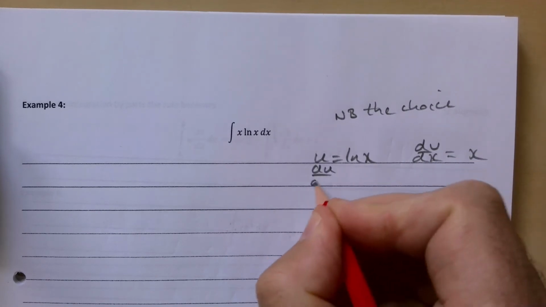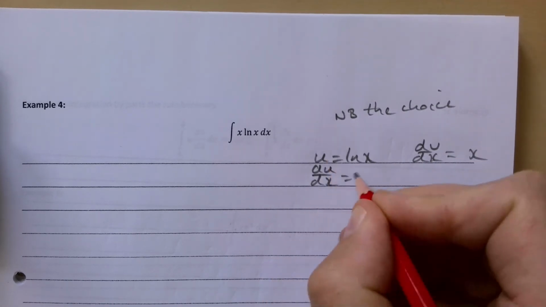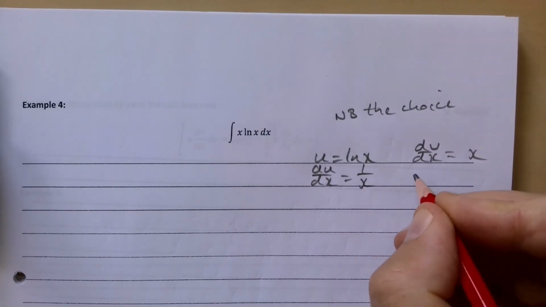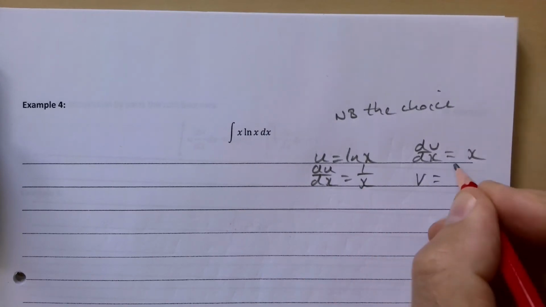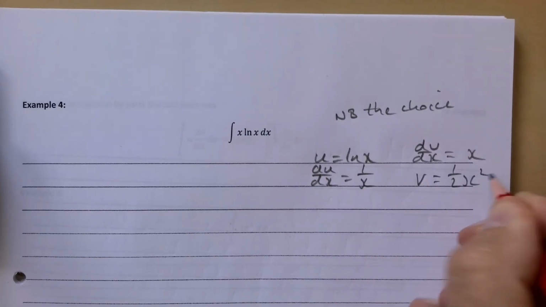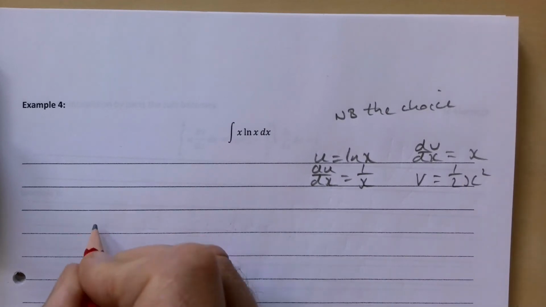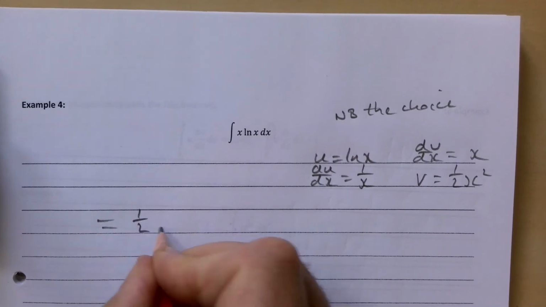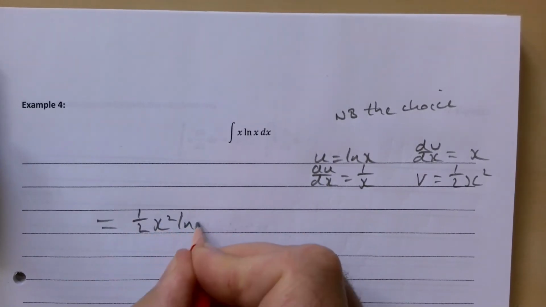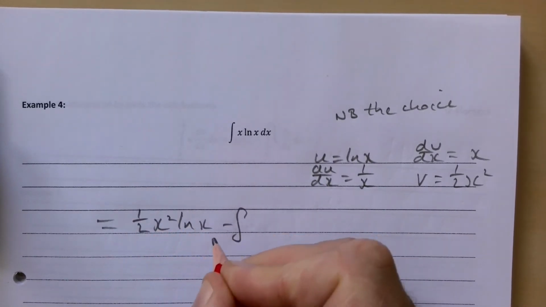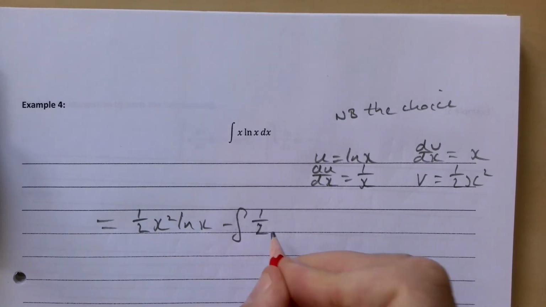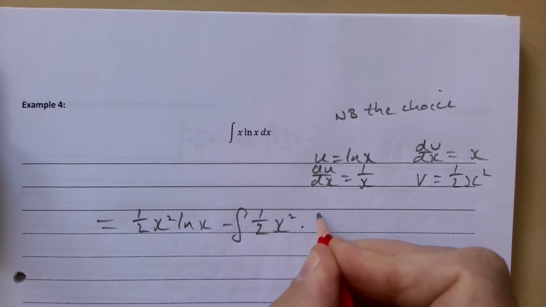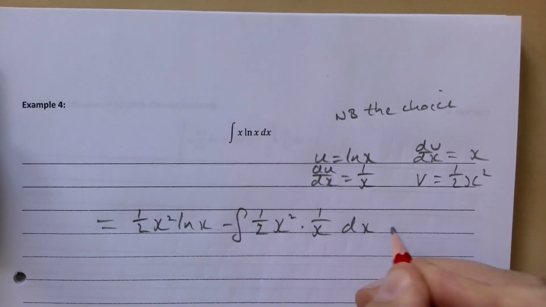Differentiating here, if you differentiate ln x, you get 1 over x. And integrating this, we get a half x squared. So uv is a half x squared ln x. Take away the integral of v du by dx, so it's a half x squared upon 1 over x dx.